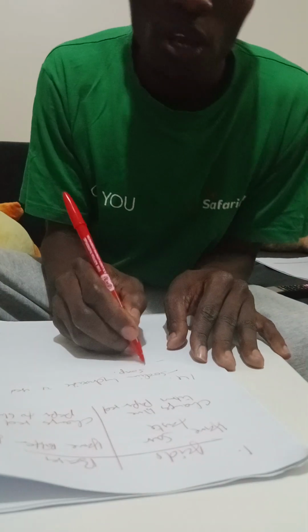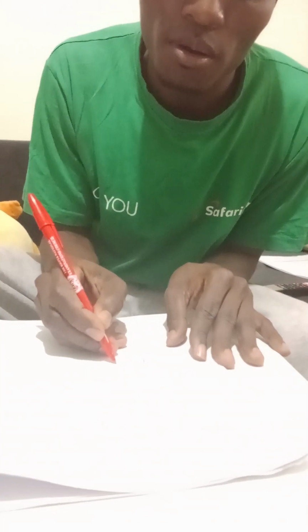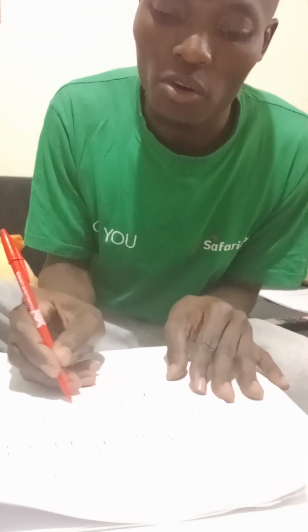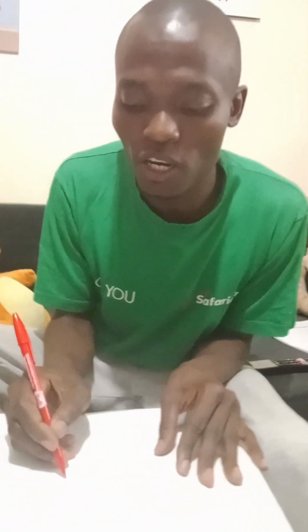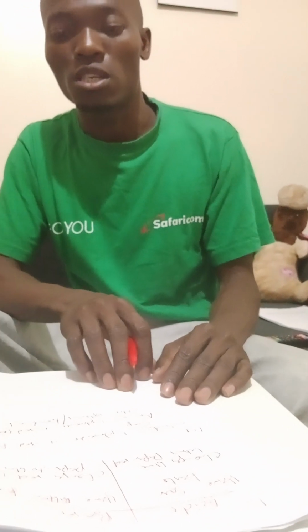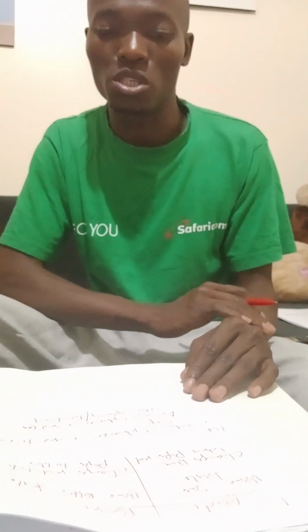Then you can also say ammonium hydroxide is used for water softening. So you can say water softening or water treatment. Hard water, when you place ammonium hydroxide, it is being softened or treated.